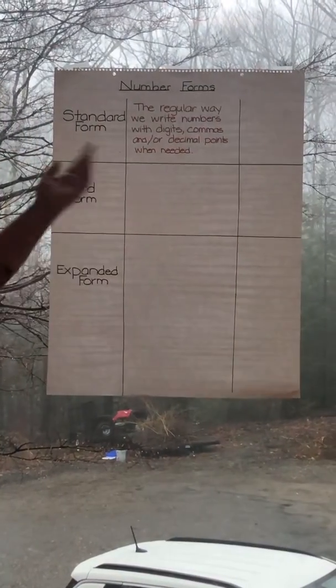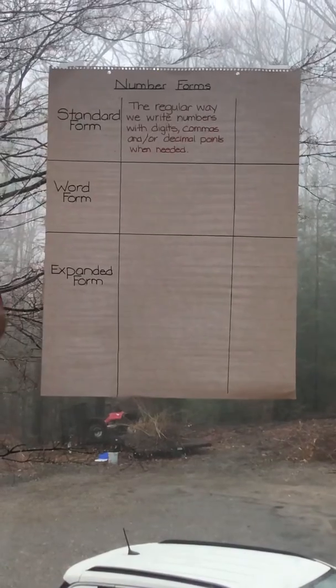Okay? So when we talk about standard form, that's how we usually see numbers.